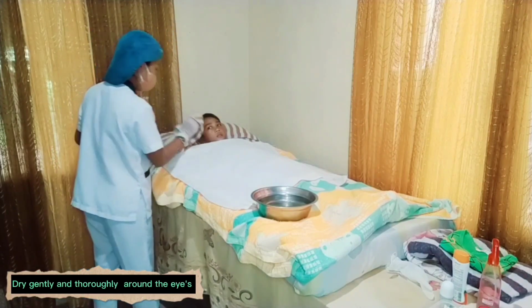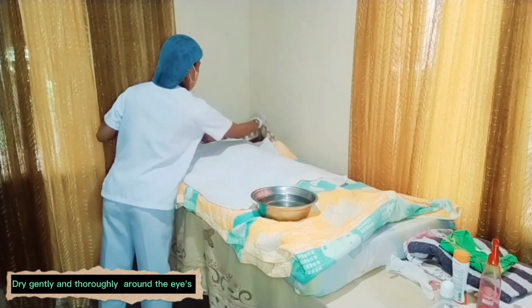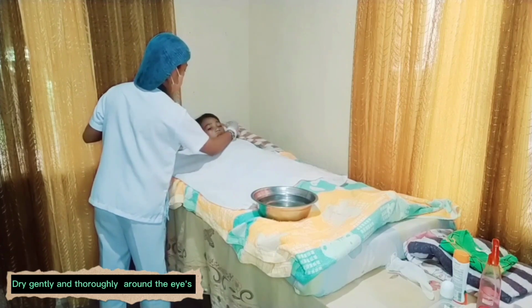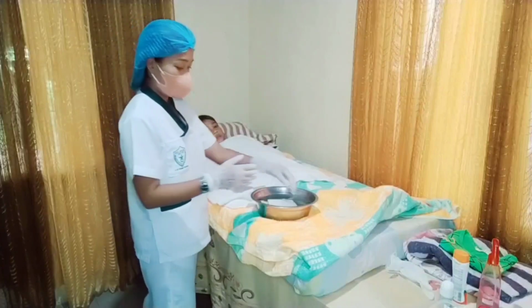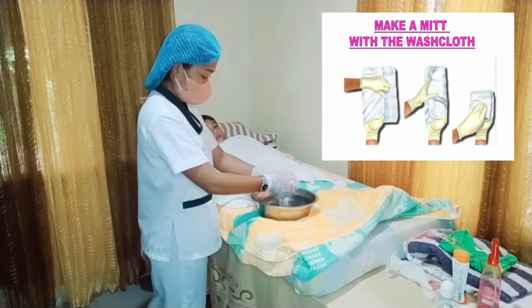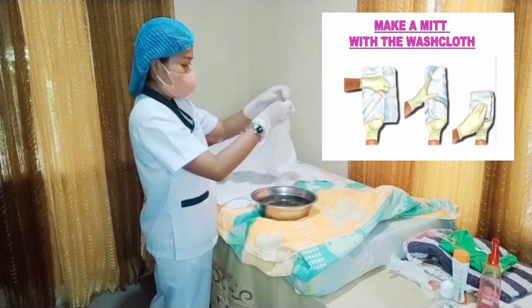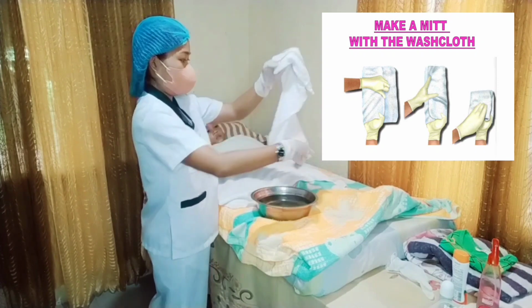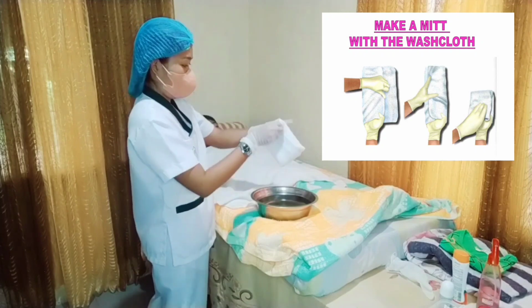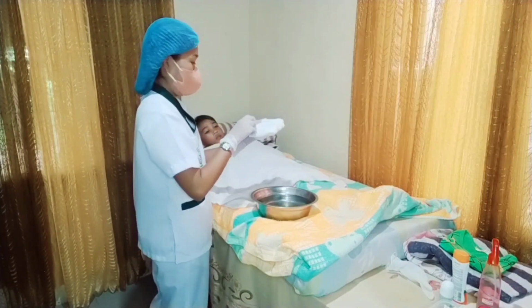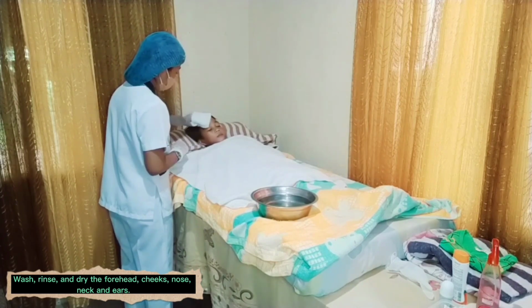Dry gently and thoroughly around the eyes. Wash, rinse, and dry the forehead, cheeks, nose, neck, and the ears.